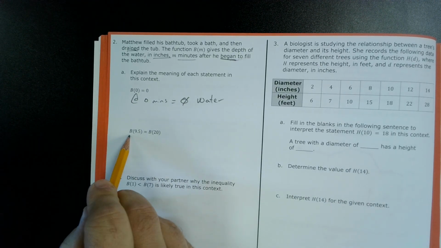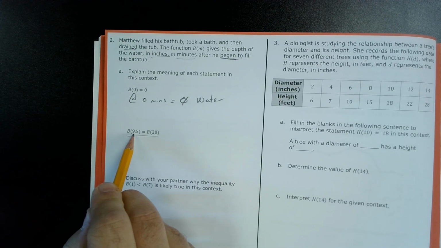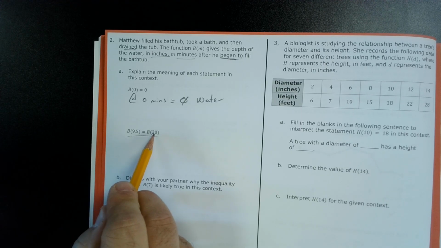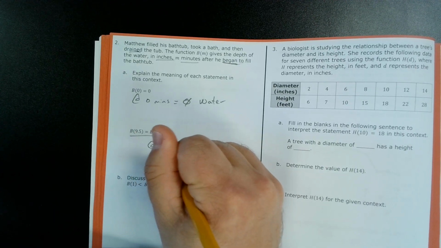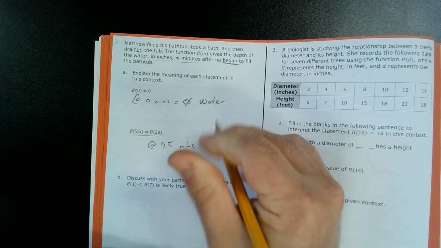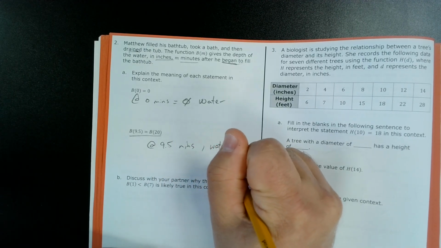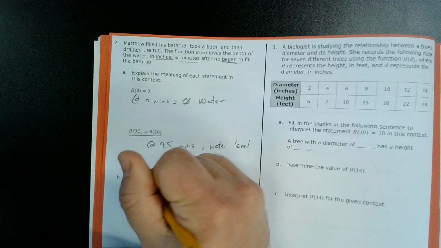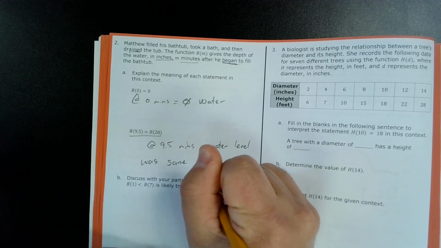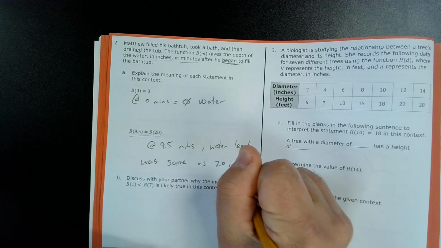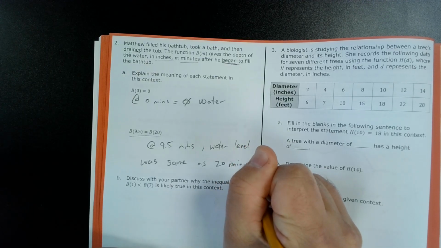Now this gets a little confusing. It says B of 9.5 equals B of 20, which means at 9.5 minutes, the water level was the same as at 20 minutes. Why?